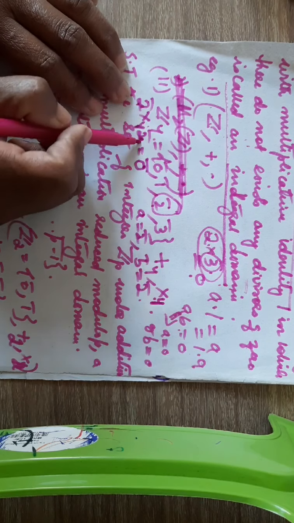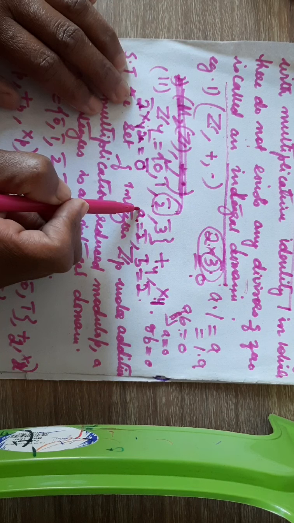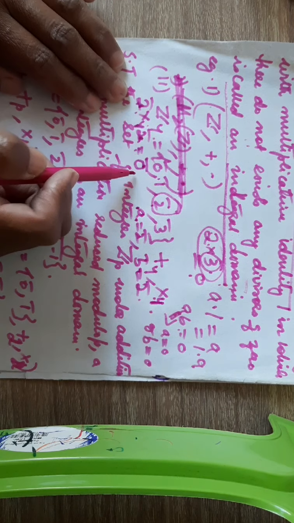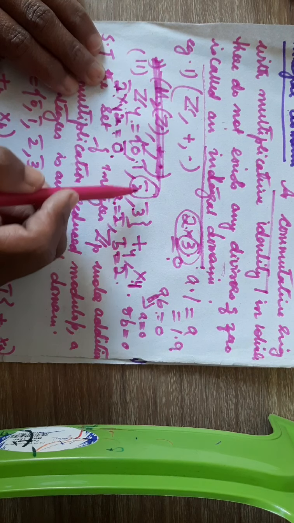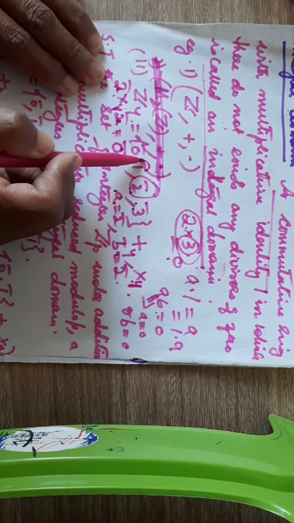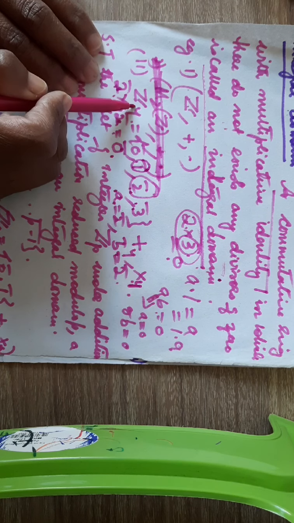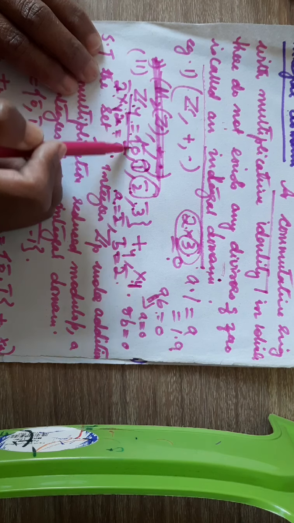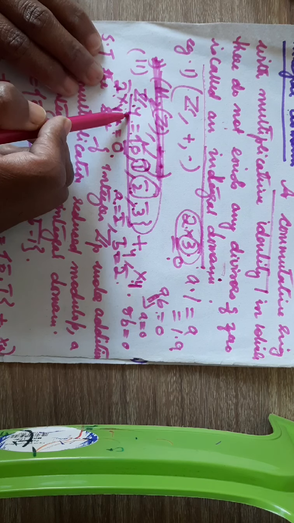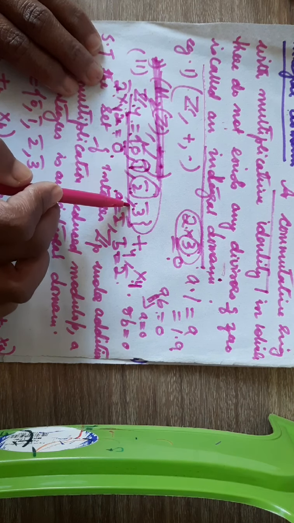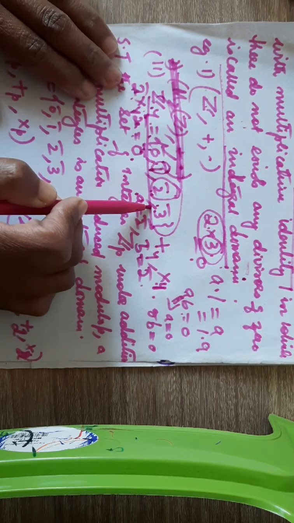So you see that none of the elements a and b is equal to 0 bar, but their product becomes 0 bar. So this is a commutative ring which has multiplicative identity 1, but it has a 0 divisor. Therefore, Z4 is not an integral domain. So this is a simple example of a commutative ring with multiplicative identity 1 in which it has a 0 divisor.